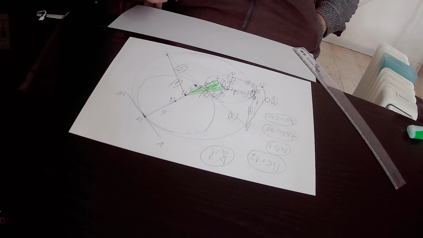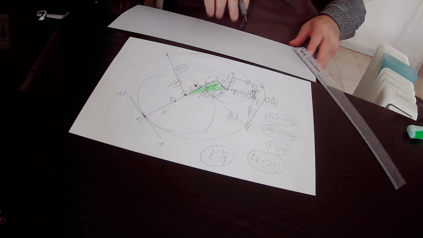Now, I'll copy the right triangle ONC to a new page, and we will apply the Pythagoras theorem to this right triangle. Okay.